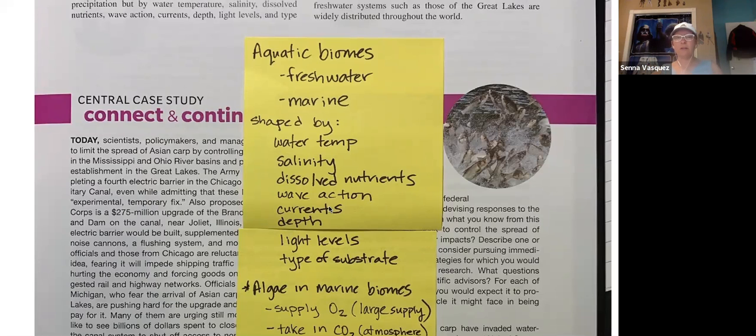So you need to know that those are the 2 main biomes, but you should know what's in them. Now, each of these biomes are shaped by a lot of different things. Water temperature, salinity, right? How much salt is in there, dissolved nutrients. So those are things like nitrogen, carbon, oxygen, all that good stuff. The wave action, if it's an ocean, the currents, because remember that rivers even have currents.